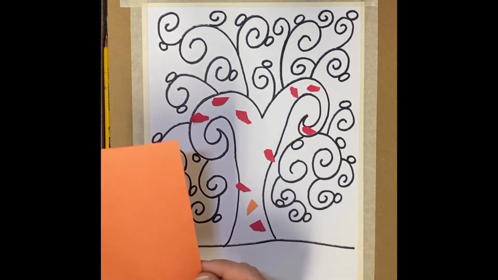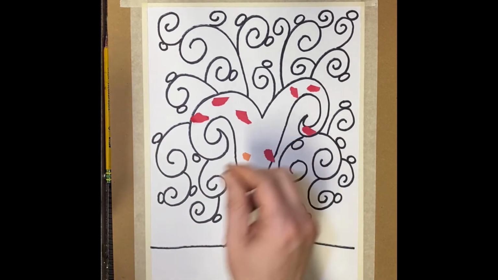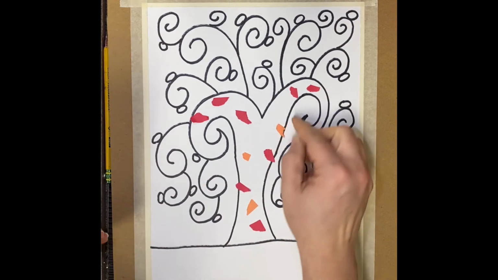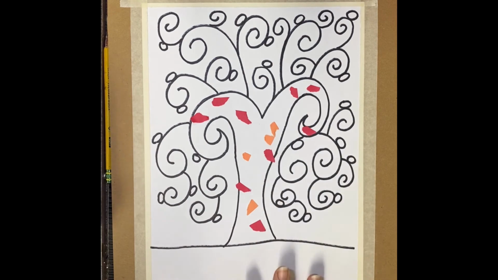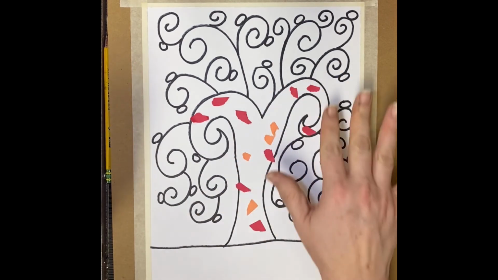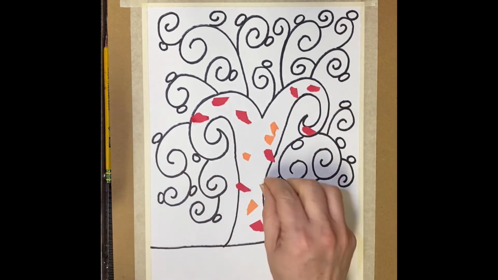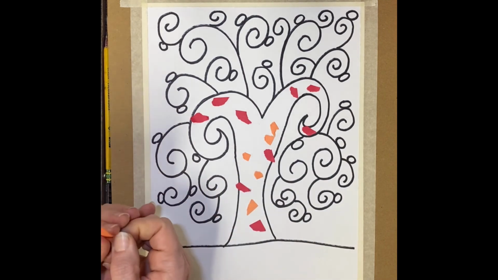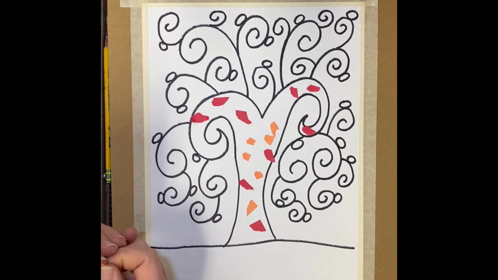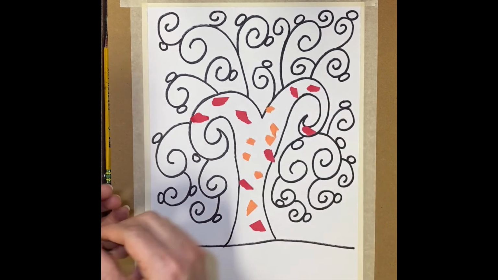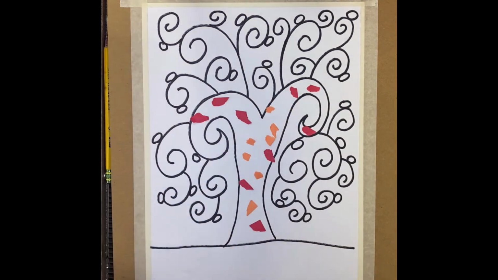So I'm going to speed this up so you can see how it will go faster, and I will color my jelly beans, color the ground, and add all of the collage pieces that I'm going to add to my tree trunk, and then you're going to see the finished product, but I'm going to do it a lot faster, okay? So here we go.